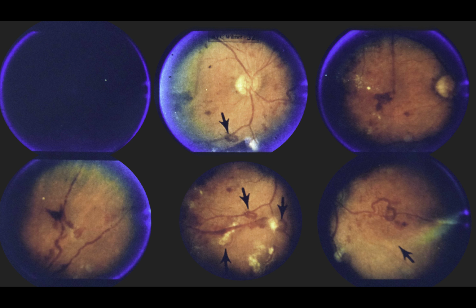neovascularization. The right eye was treated with scatter argon laser photocoagulation in an attempt to obliterate areas of retinal hypoxia and promote regression of neovascularization. If vitreous hemorrhage left eye has not cleared in 1 year, he may be a candidate for pars plana vitrectomy.